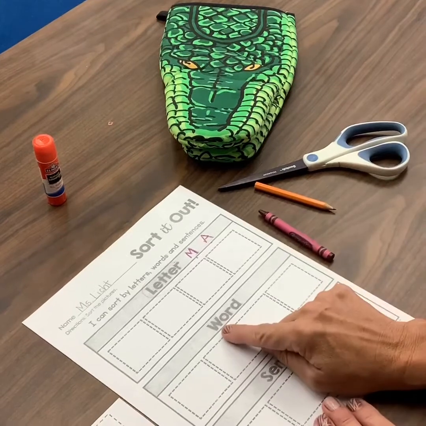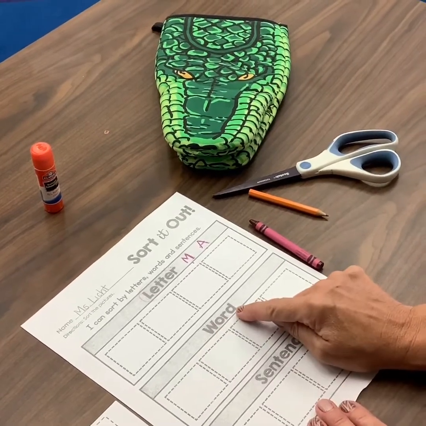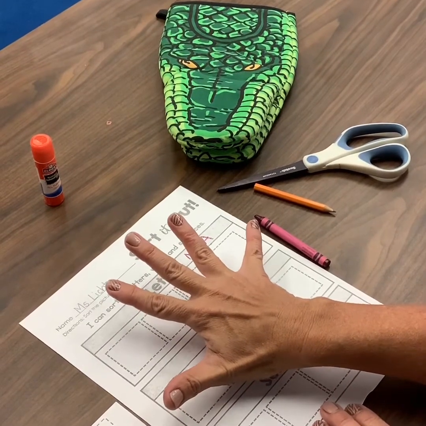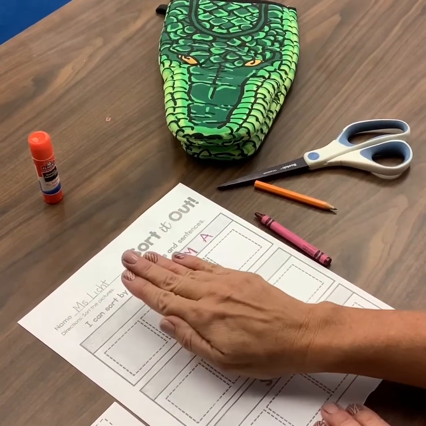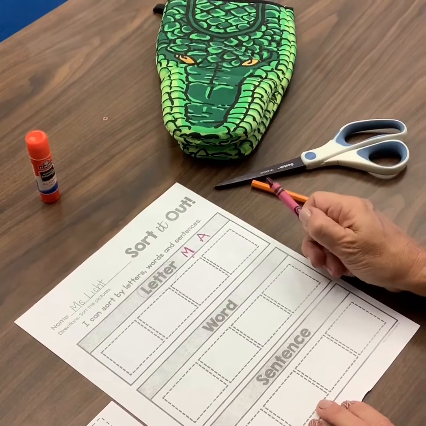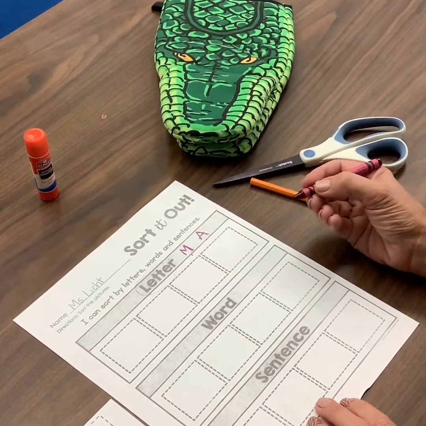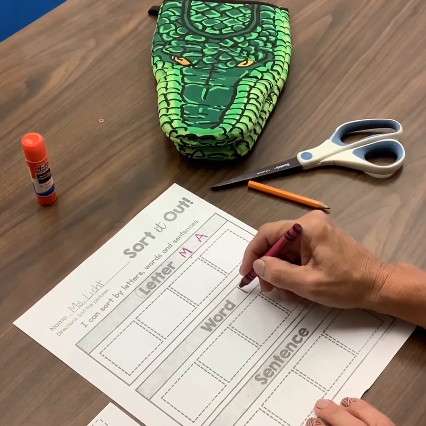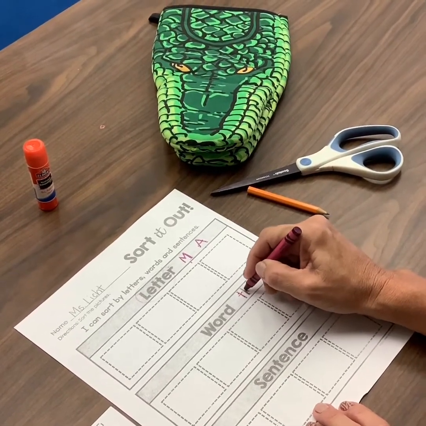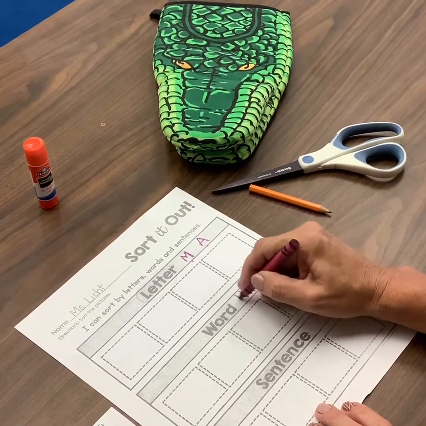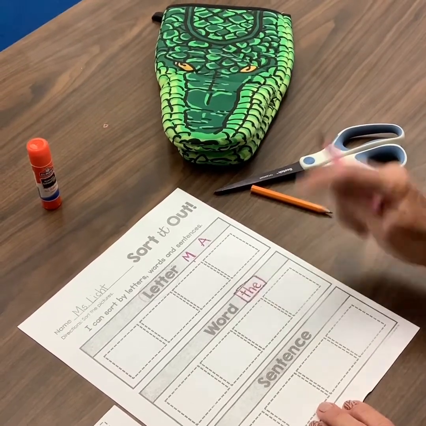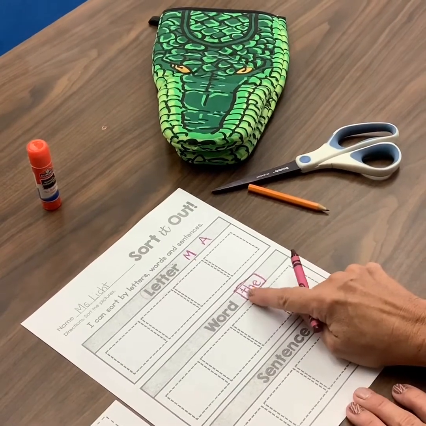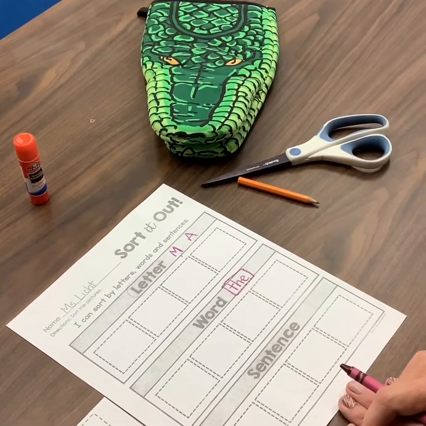The next one says word, and I remember that words, take your hand and say words, are letters put together. So I know one word that we've learned, and that's the word the. So I'm going to write the word the here to remind you that words are letters put together. Here's the. You don't have to do this part. I'm just showing you an example. There's a word. It's 3 letters put together, and it makes a word the.